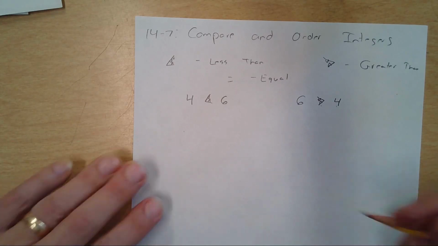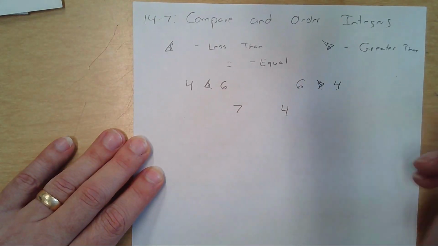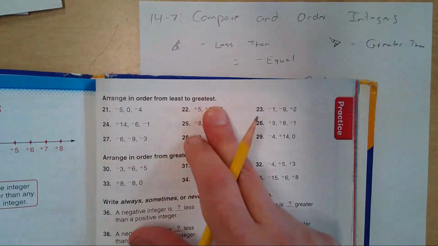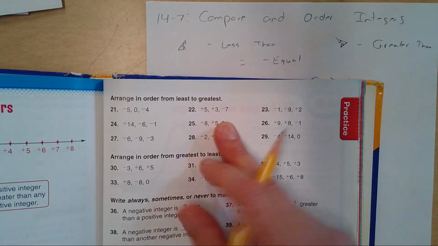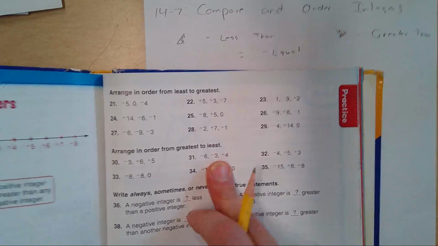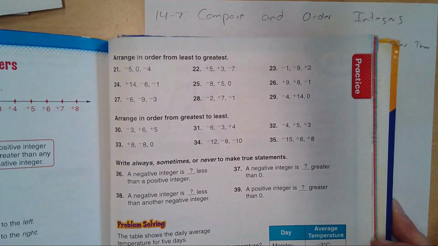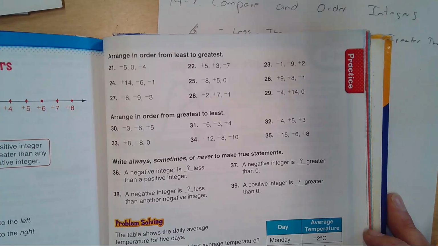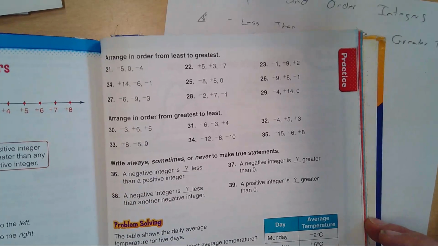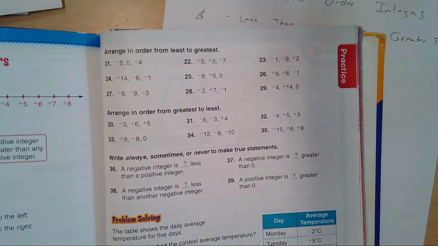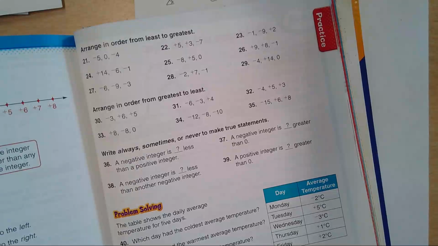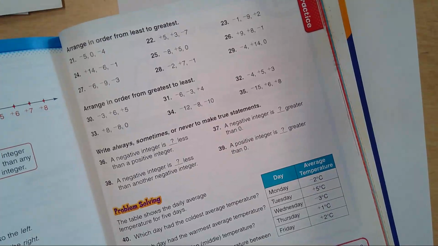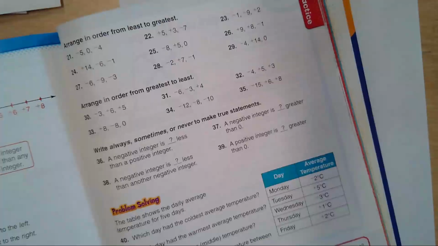Basically, if I put a 7, a 4, and a 9 up there, it could go either way. Sometimes they want you to go least to greatest, that's smallest to biggest, and other times they want you to go biggest to smallest. So when you're ordering, make sure that you read the directions in the section and not list them all backwards. Otherwise, you'll lose points for that, of course, in your quiz. So just be very aware when you're doing the homework. Same deal. 9, 10, and 11, least to greatest. 12, 13, and 14, greatest to least. So both of those orders are very different.